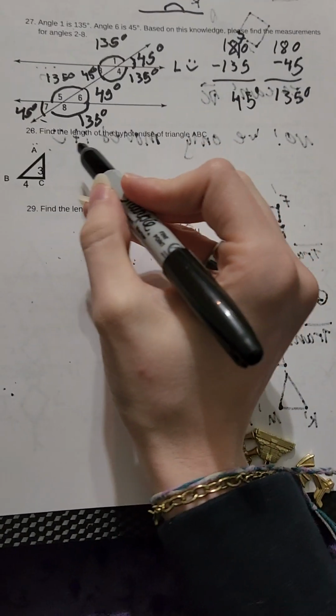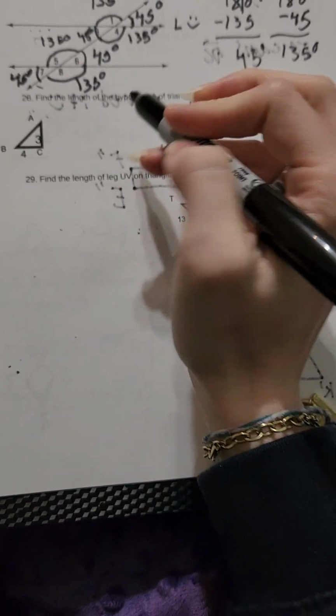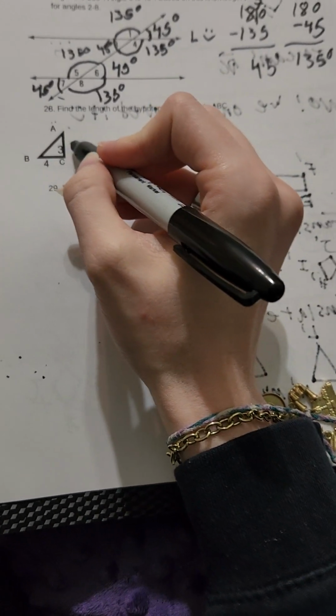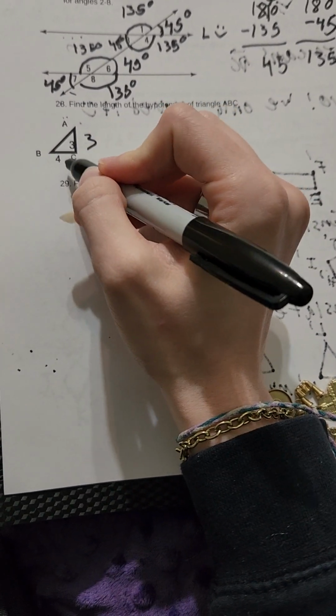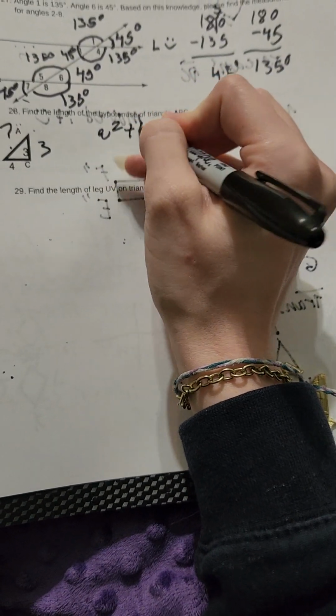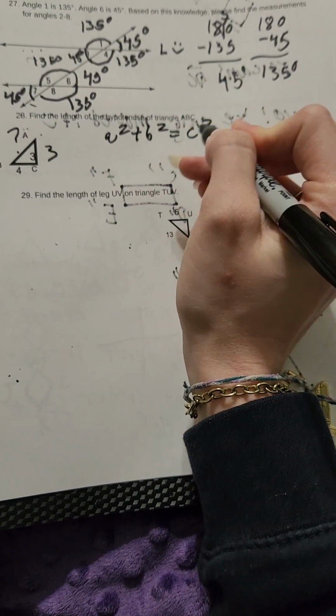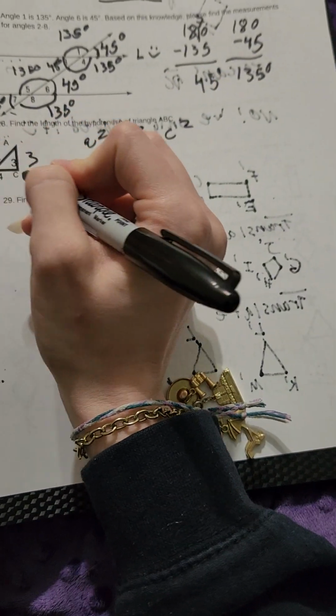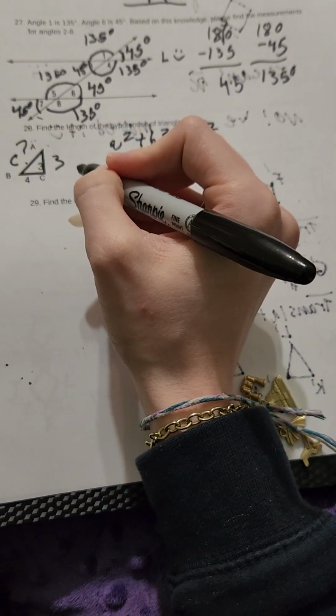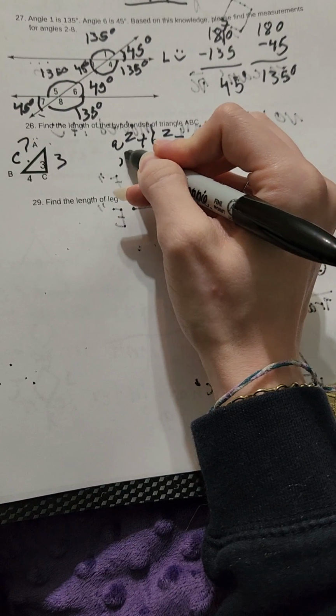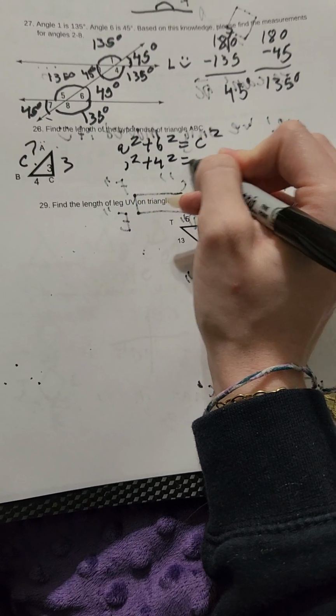Now, for our last two problems, this is actually easier than it looks, and this is probably one of the easiest things you'll do. It says, find the length of the hypotenuse of triangle ABC. So I have 3, 4, and we don't know. So we're going to use the formula a squared plus b squared equals c squared. Now, c squared is just the hypotenuse. But I'm given sides 3 and 4. 3 squared plus 4 squared equals c squared.